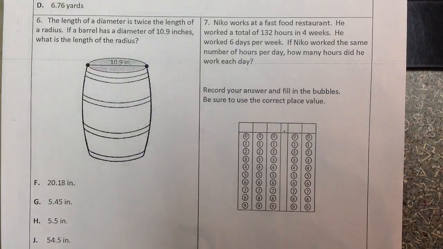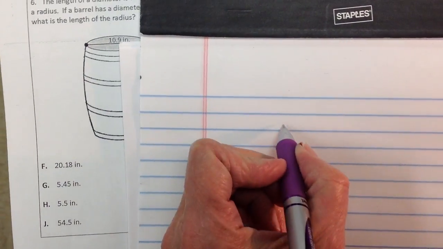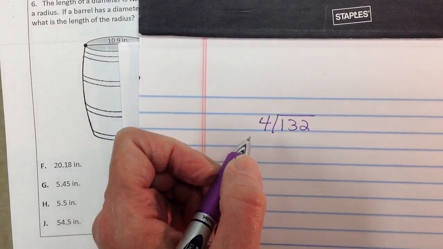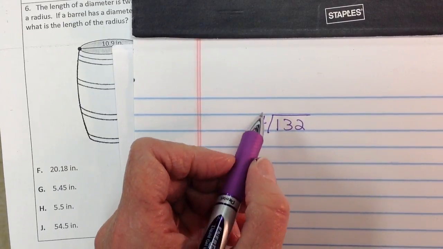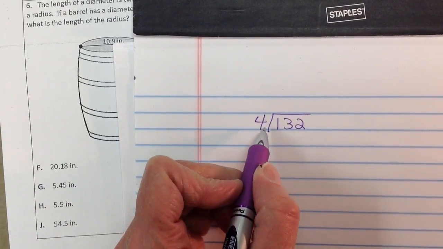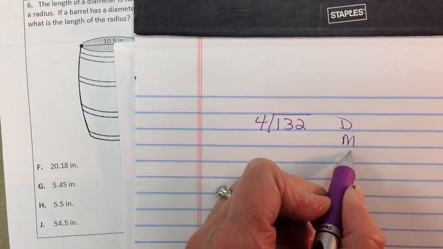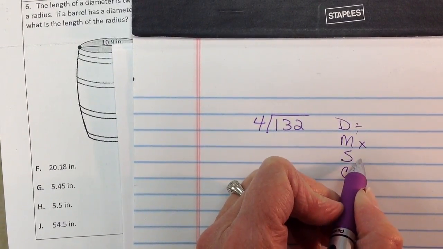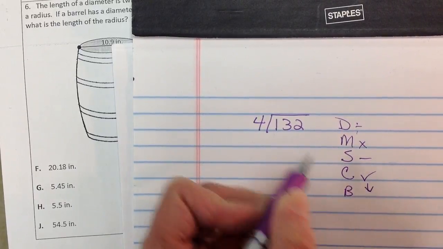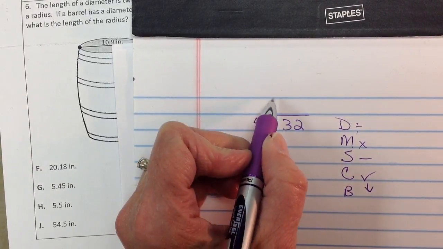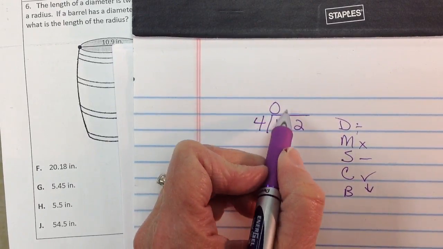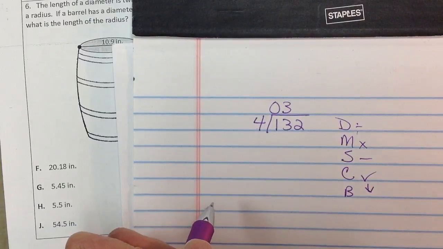So let me get my paper here, sorry. I'm going to do 132 divided by 4. And again, every number inside the box needs a digit above it, even if it's 0. And we divide, multiply, subtract, check, and bring down. All right, 4. How many 4s are in 1? 0. How many 4s are in 13? There are 3. Now we multiply.